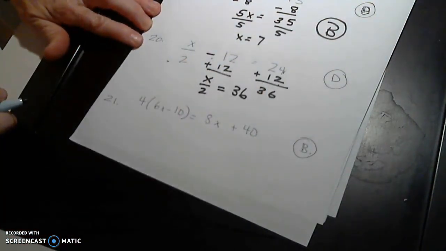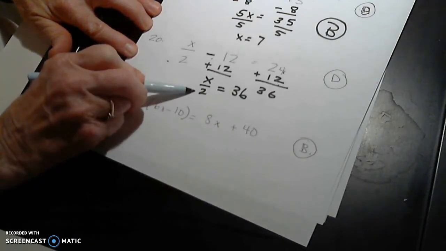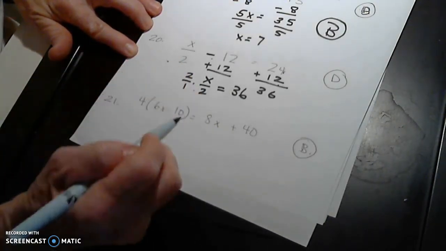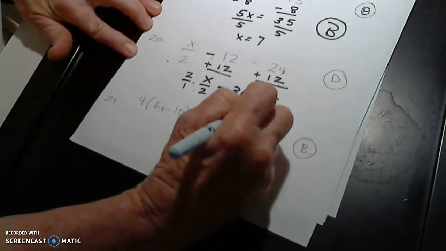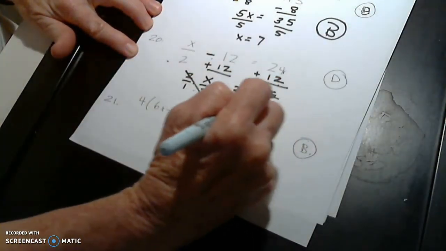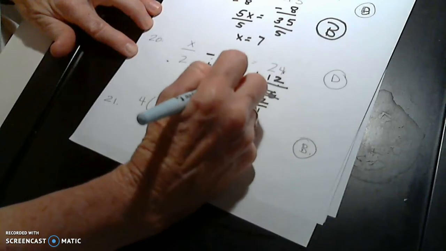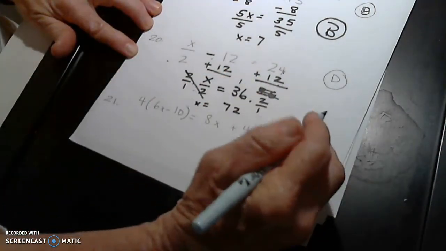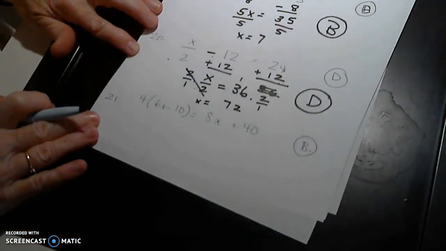So take a minute and think about how I'm going to get the x by itself again. I have to get rid of the 2 on the bottom. So I'm going to multiply this by its reciprocal, 2 over 1. If I do that to the left, I have to also do it to the right. 36 times 2 over 1. My 2's will cancel. X is going to be equal to 2 times 6 is 12, carry your 1. 2 times 3 is 6, plus 1 is 7. X is equal to 72. Answer choice D.